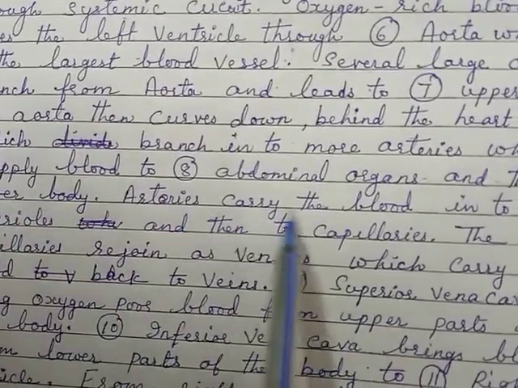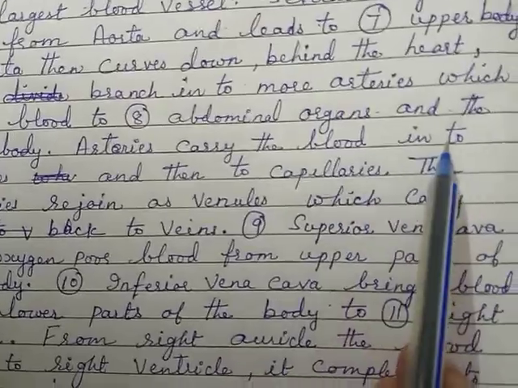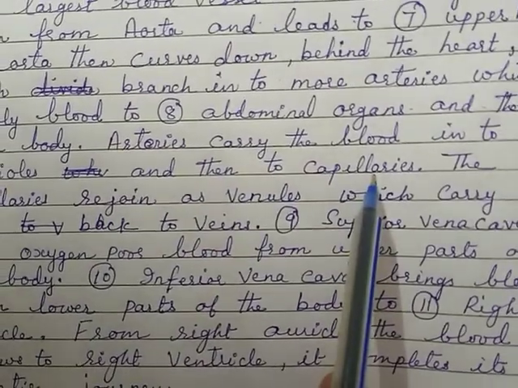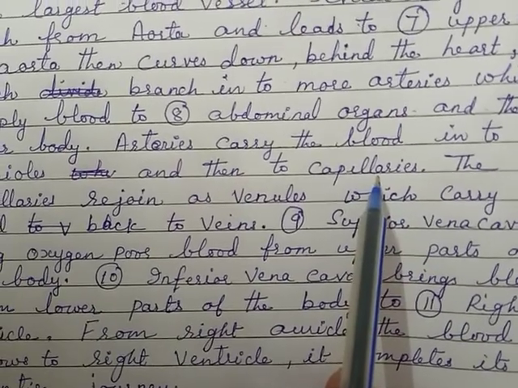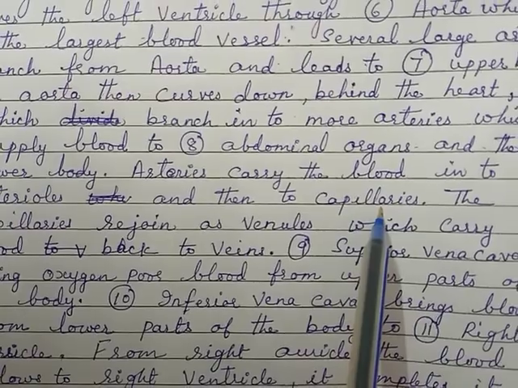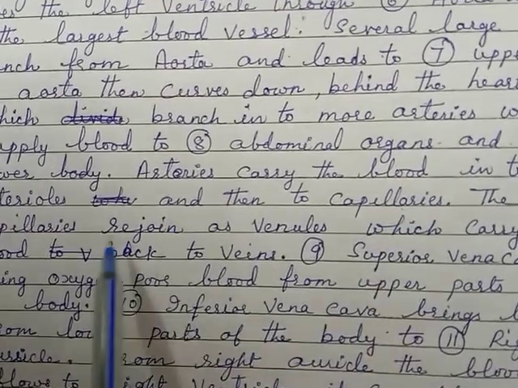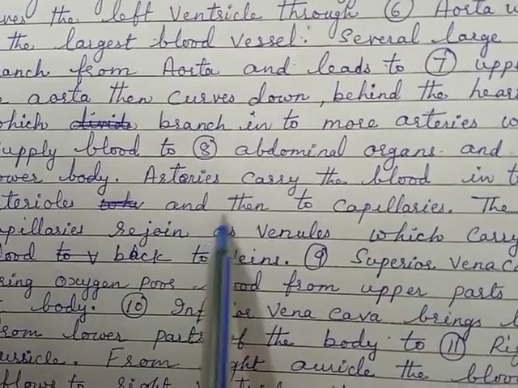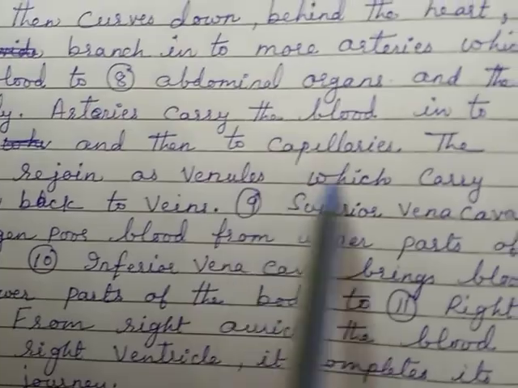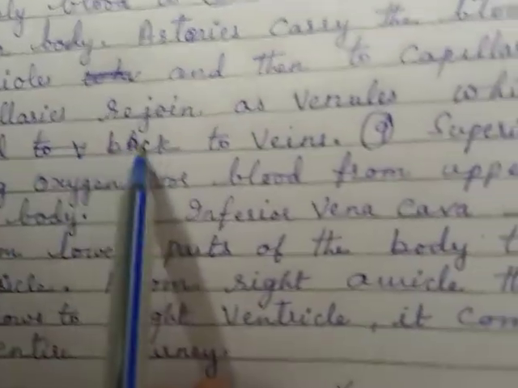Arteries carry the blood into arterioles and then to capillaries. As you all know, children, arteries branch into arterioles. They are smaller and finer than the arteries, and then they again branch into capillaries. The capillaries rejoin as venules which carry blood back to the veins.